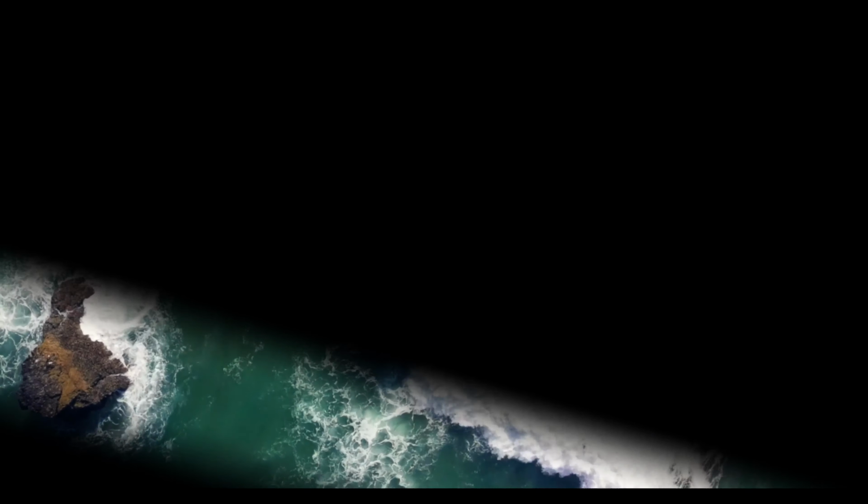Here's how to create unique moving frame effects on your video using the film strip mask in CapCut PC.